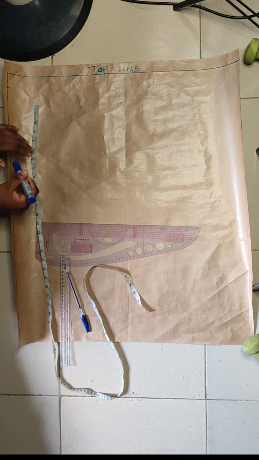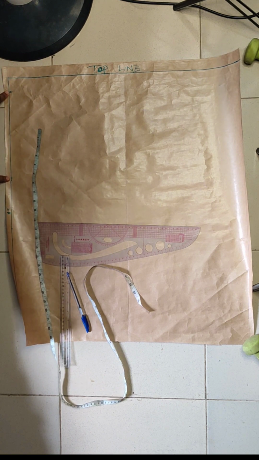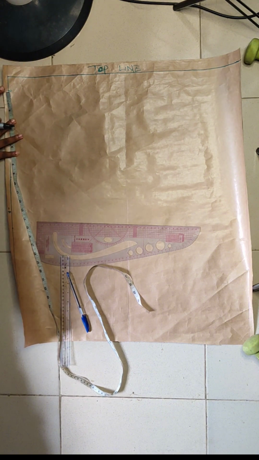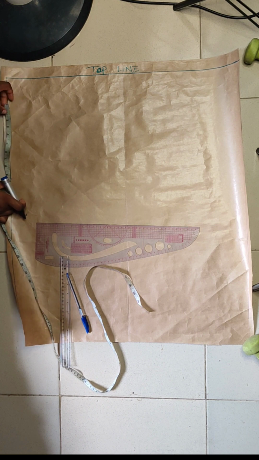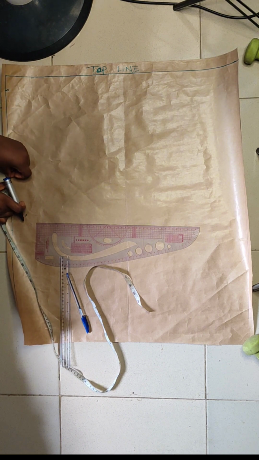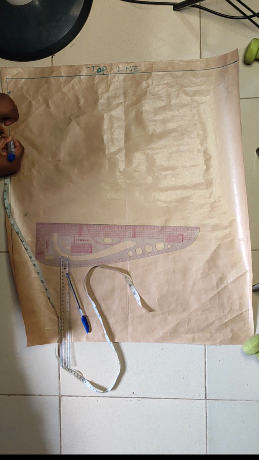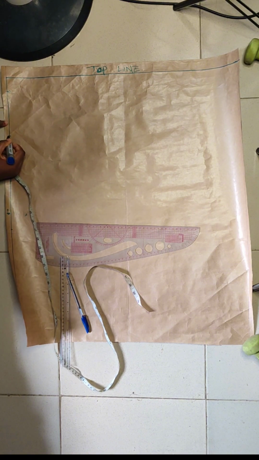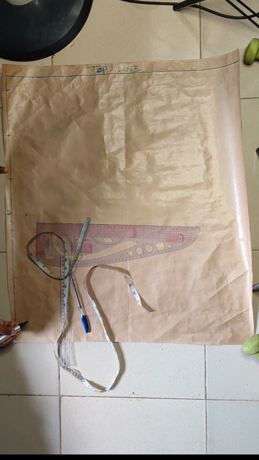But before we do that, to get our back line, we'll measure from point O all the way to this bust line, which is our armhole depth, and divide it in two. We have 9 3/8 here, so we'll be dividing that into two. So this is our back line, and that is 4 5/8. This is our back line, this is our bust line, the waistline, and the hip line.